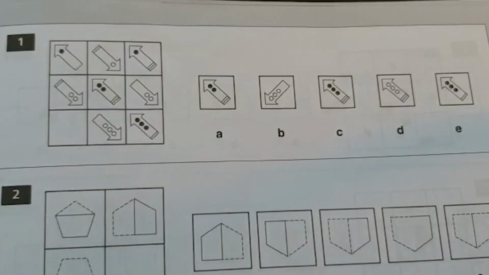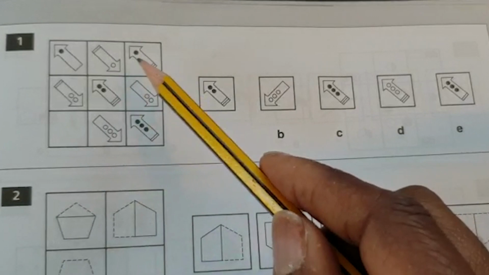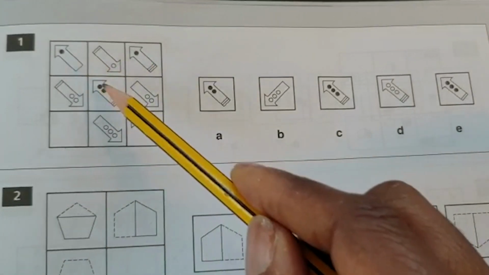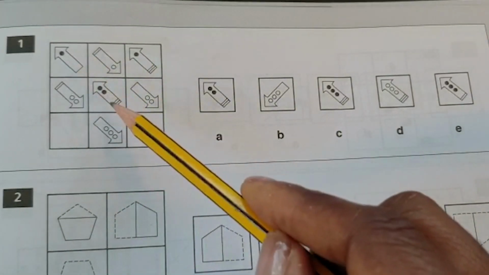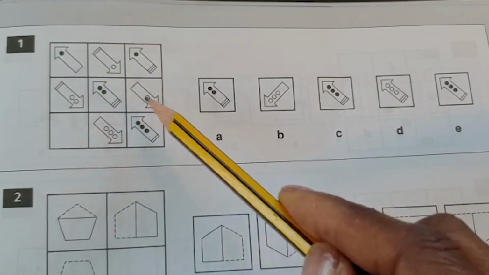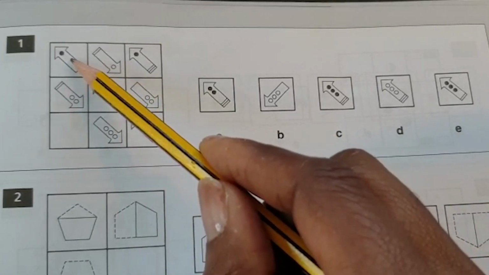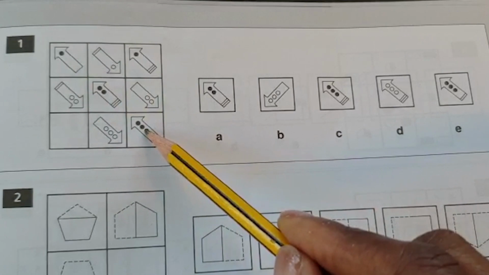So we've got the shapes here. And the first thing we need to think about is the fact that we read this diagonally. You can see the same shape there, no line there, 3 lines there, 2 lines there. 1 dot, 2 dots, 3 dots.